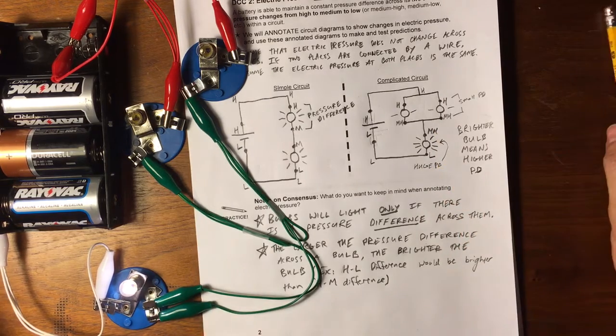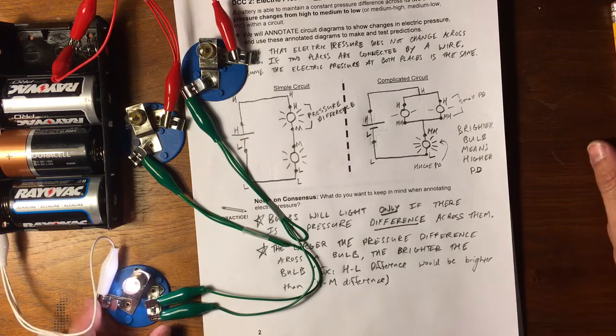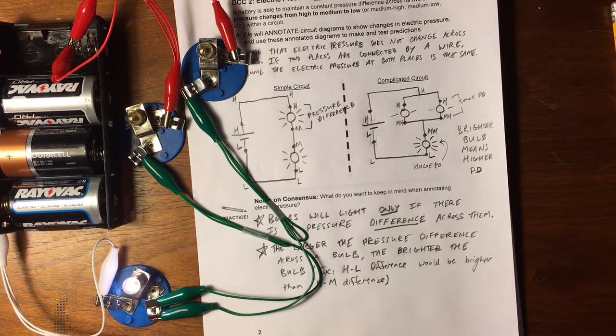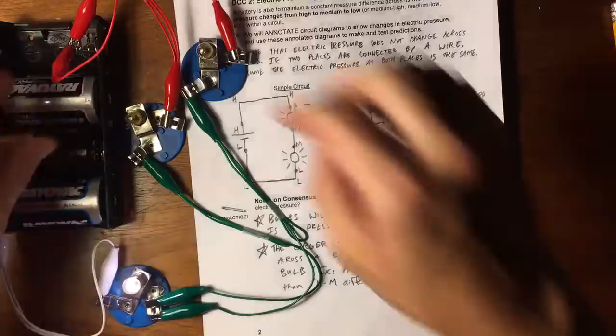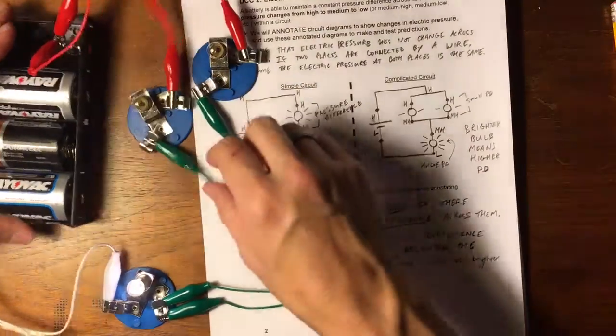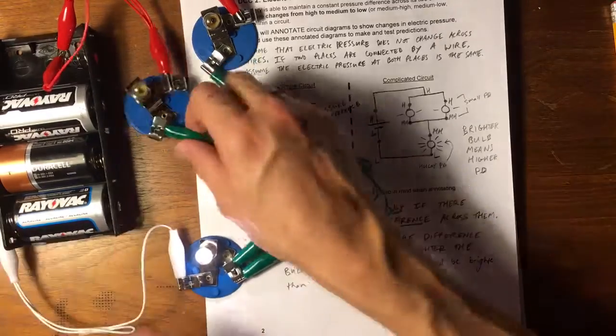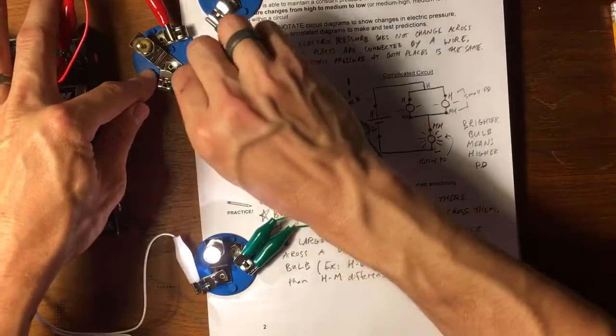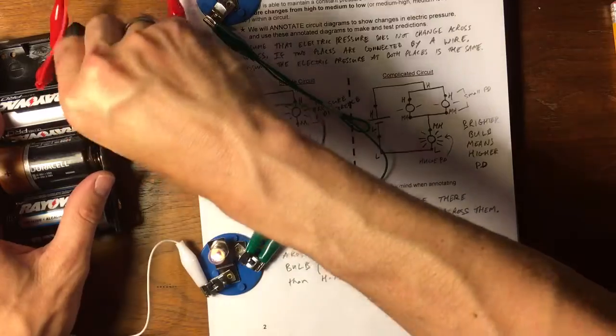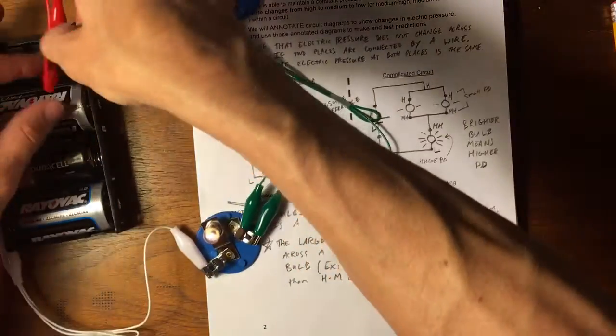Now, just to take this a step further, what would it look like if we connected one bulb directly to the other side of the battery? Well, we would expect this to get even brighter. So take a look at this. And I'm going to disconnect this green wire, and I'm going to connect it directly to here.